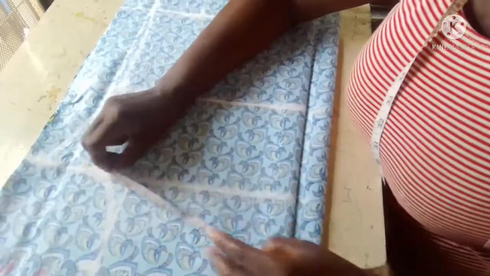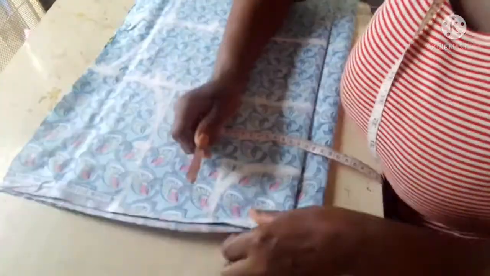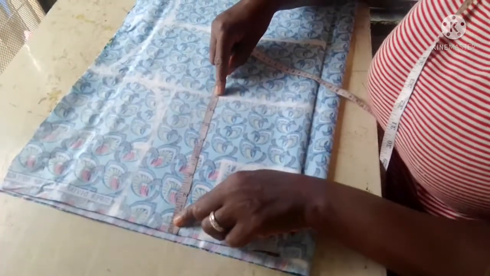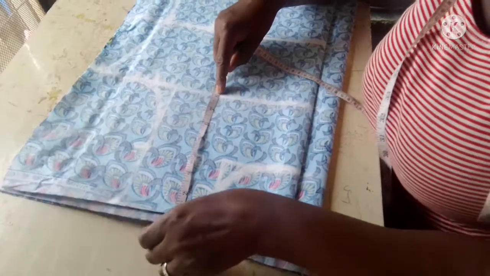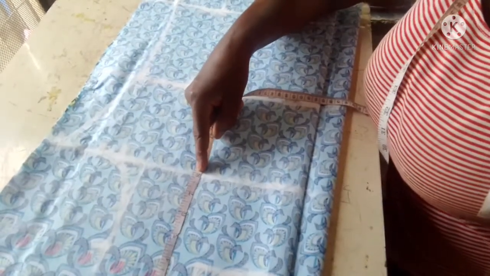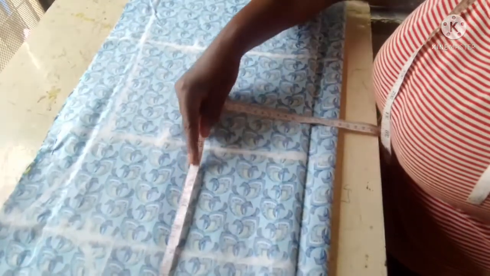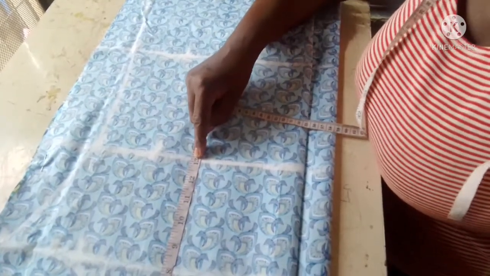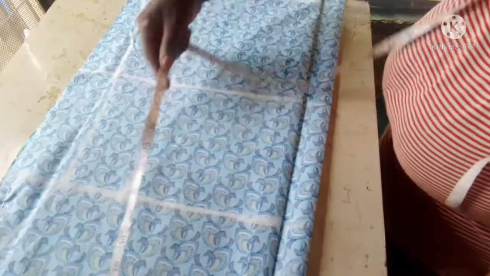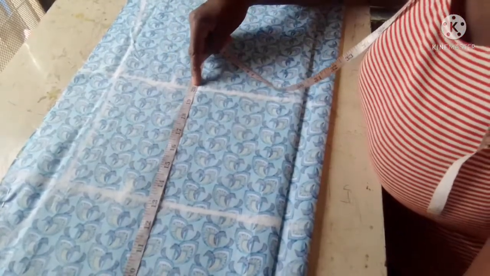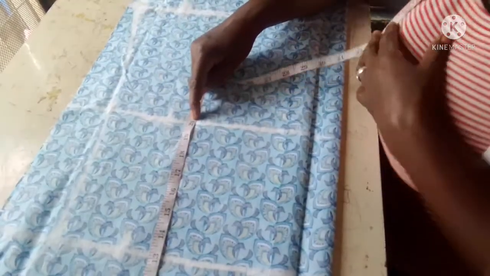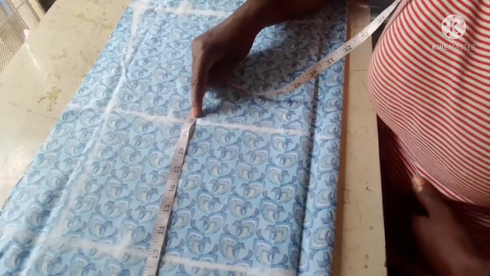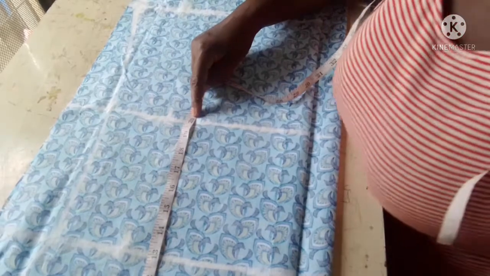Alright, now I'll take my tape like this from the upper side here. I take my chest line. My chest line is 8 inches, and after that I take my under bust. My under bust is 13 inches, and from there I take my waistline. My waistline is 20 inches. Now you know where the waistline is, where your navel is. That is what they call waistline.